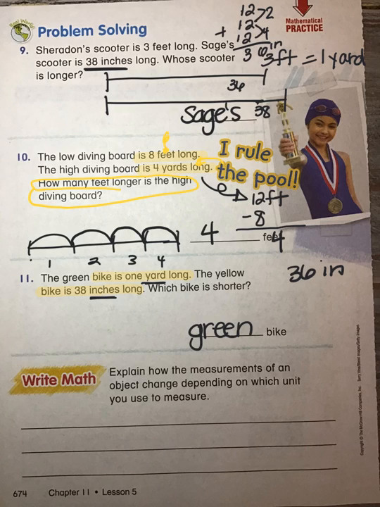Okay, so I'm not going to have you write the math, but I want you to think about how the measurements of an object change depending on which unit you measure, right? So if you're measuring something in inches, the number is going to be higher than if you measure it in feet or in yards. Inches is the smaller unit of measure.